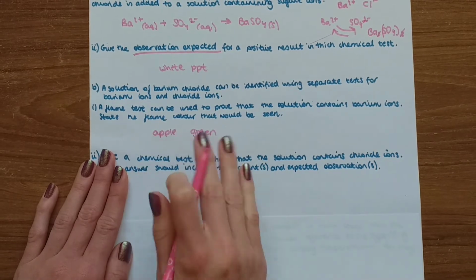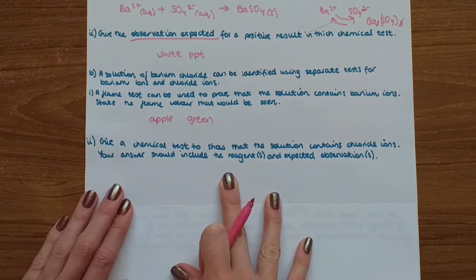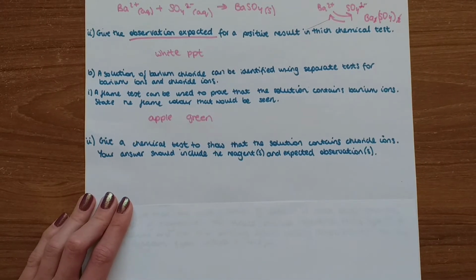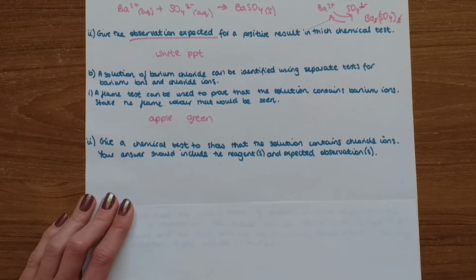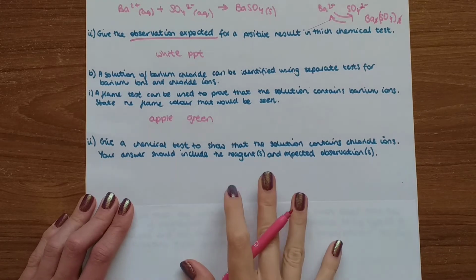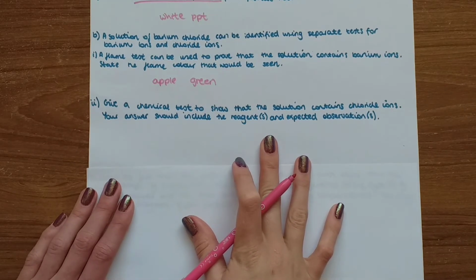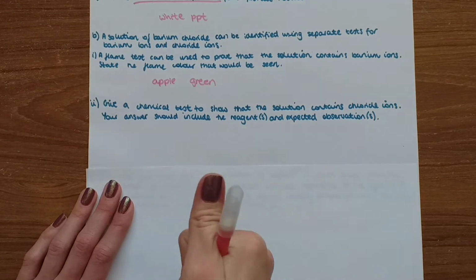This is all the stuff you just have to remember. This topic is best to do right before your exam, because you just have to remember all the colors and all these observations and conditions, and then you'll be all right.